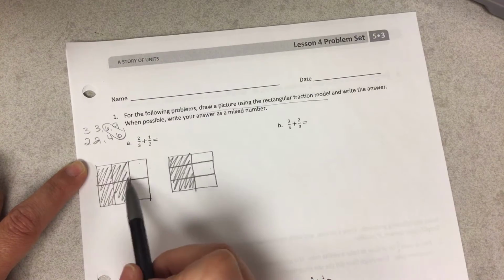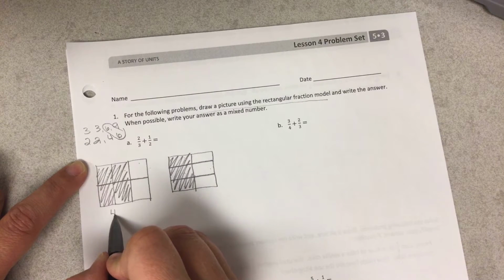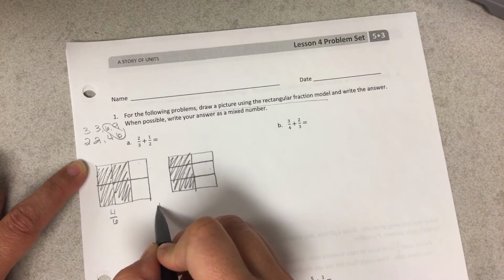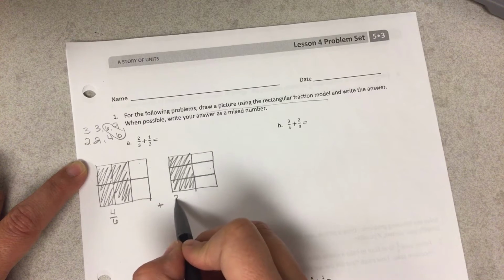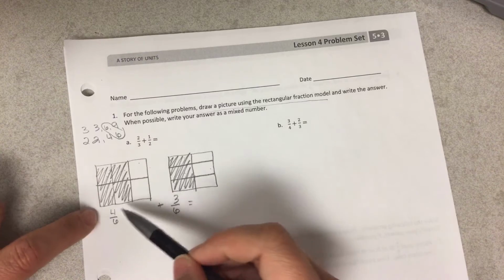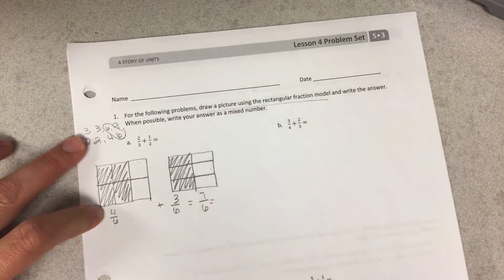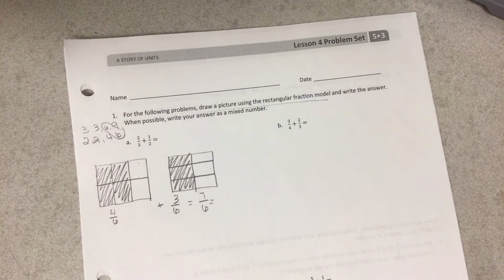Okay, so what I'm going to do is I've got 1, 2, 3, 4, out of 6. And then I've got 1, 2, 3, out of 6. So now I can go ahead and add it up, which I've got 4 plus 3 is going to be 7 sixths. Now, I could leave this like this.